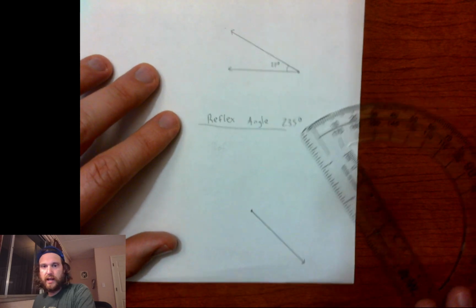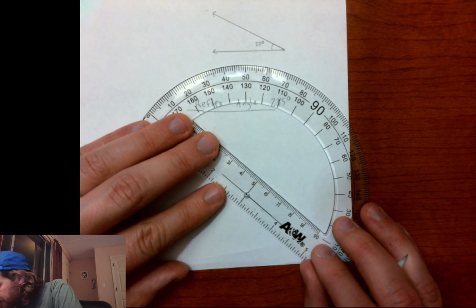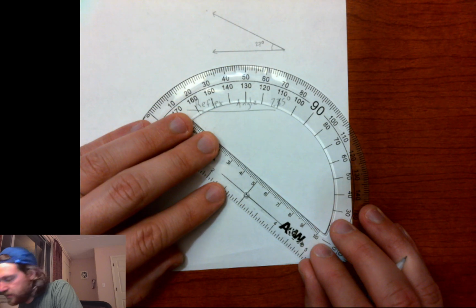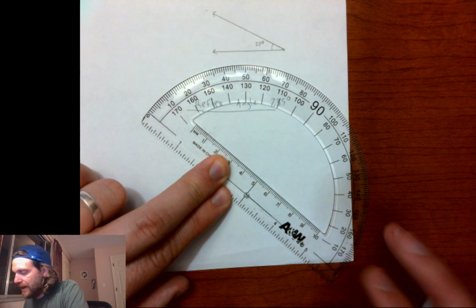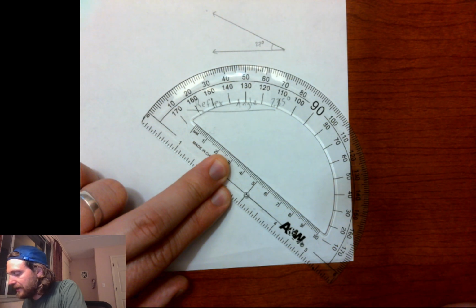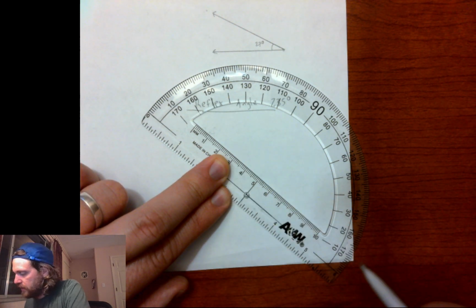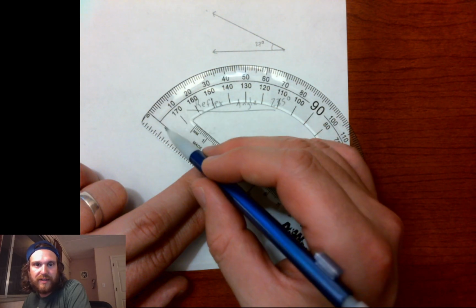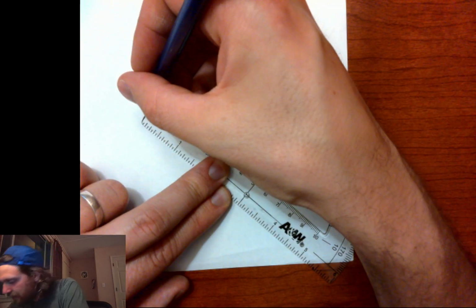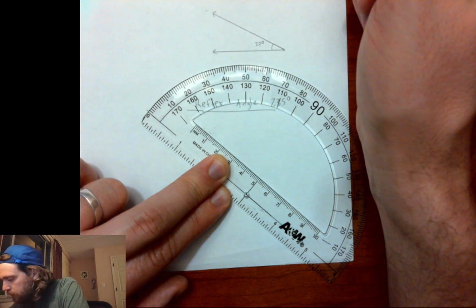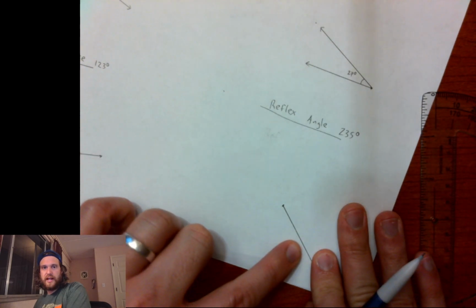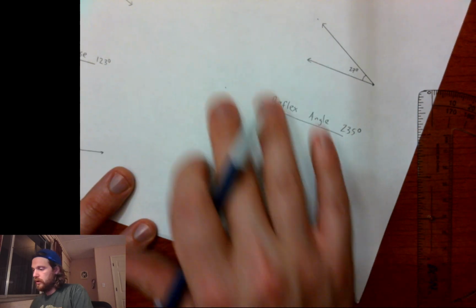All right, there's my starting ray. I'm going to take and line this up right there on that line. Make sure that that dot is right in the center of my crosshairs. And you'll notice I can't count up to 235 on this scale, right? If I start over here, 10, 20, all the way to 160, 170, that's 180. That's as high as I can count. So I make a mark. Bingo, right there. That mark right there indicates my full straight line, a straight angle. Boom. If I were to connect those with my ruler, that would be good.